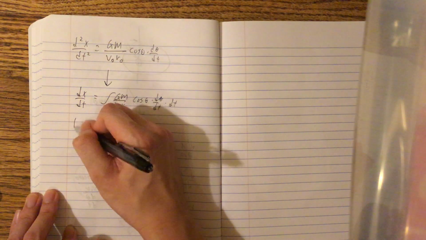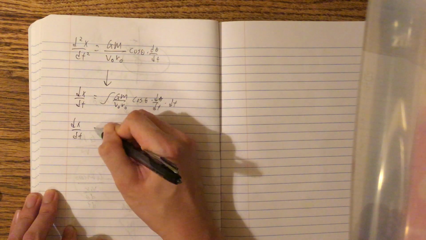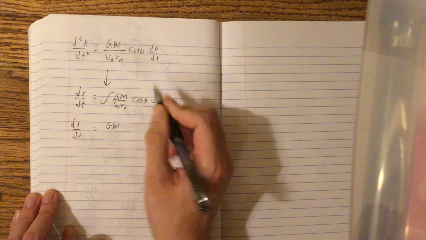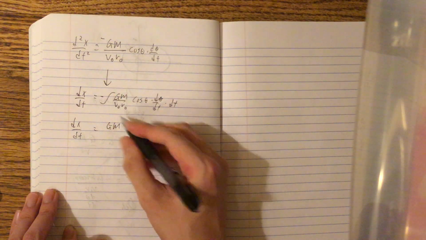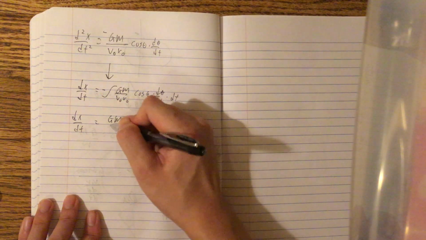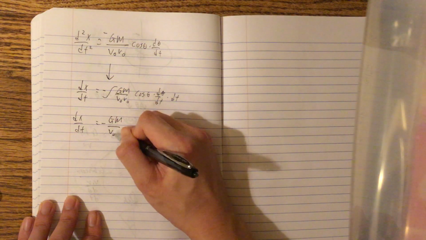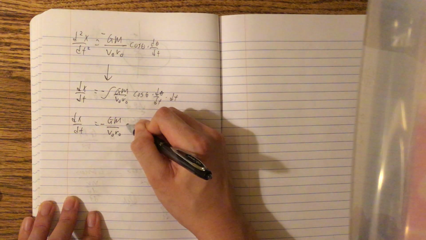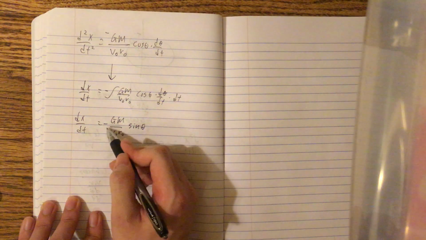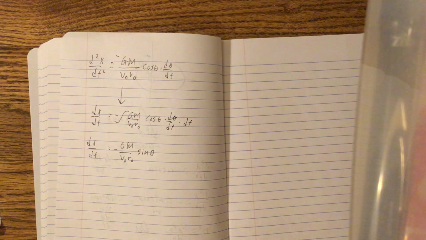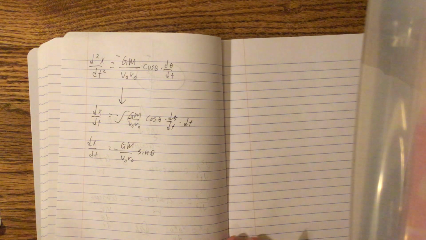And this would just equal GM, oh, whoops, I forgot the negative sign. So we can just put the negative outside the integral. So this would be negative GM over v naught r naught, and this would be sine theta. And yeah, we get that dx dt equals negative GM over v naught r naught sine theta.